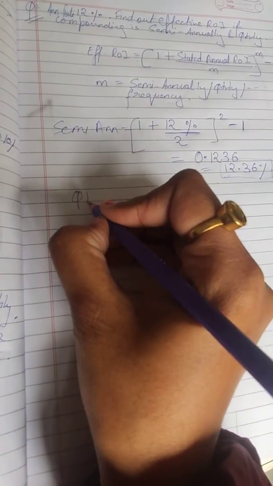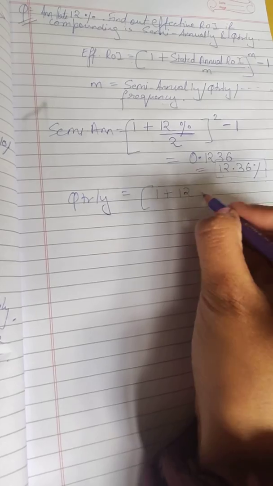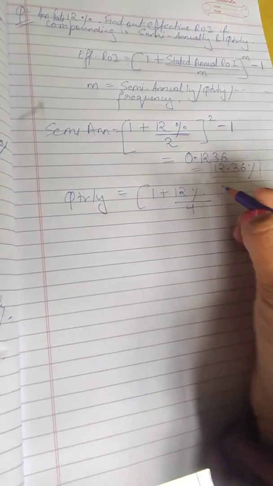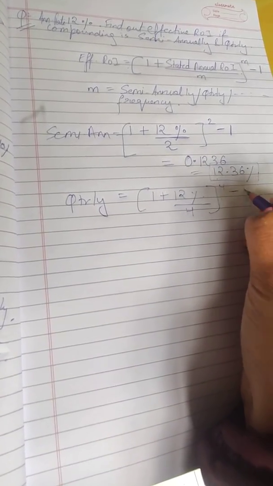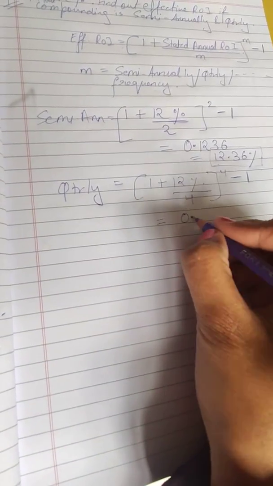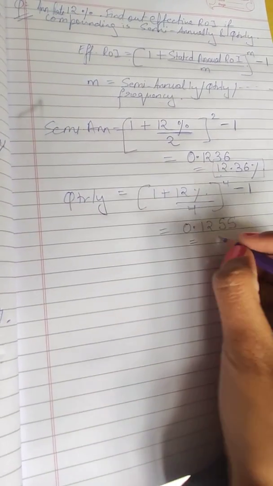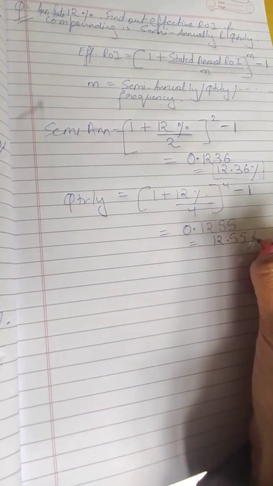Same way, if you are having a choice of quarterly, then it will be 1 plus 12% divided by 4, whole raised to power 4, minus 1. So if you solve this, you will get 0.1255. Fine. Which is 12.55%.